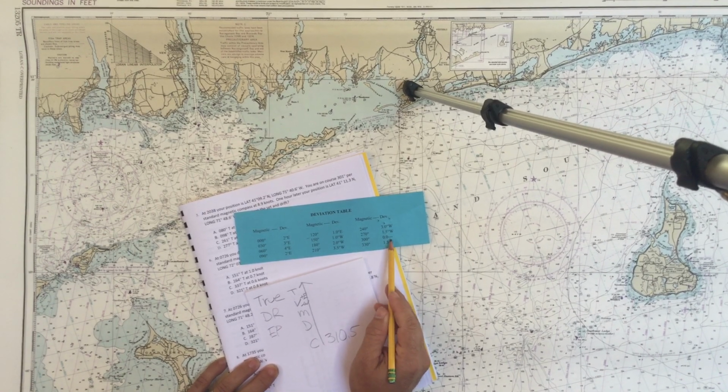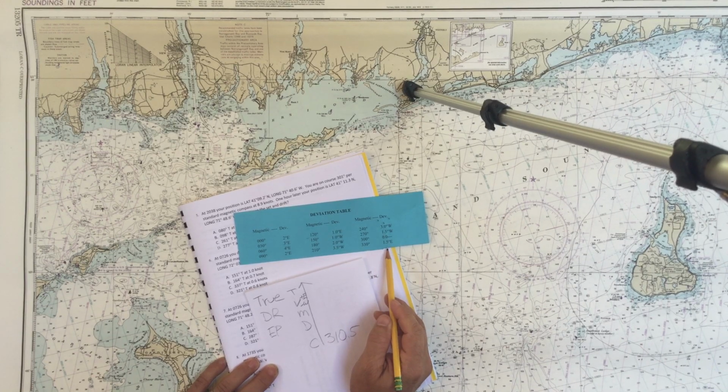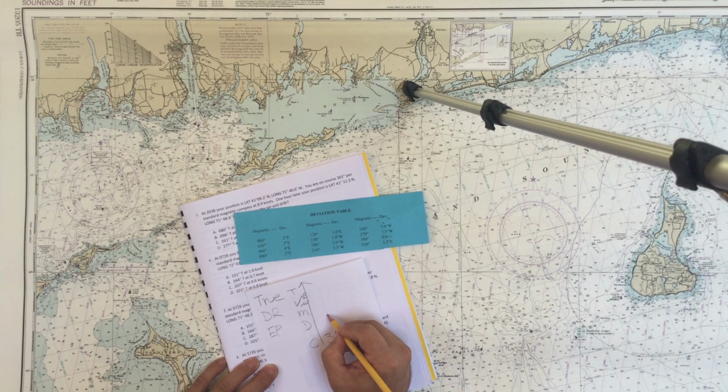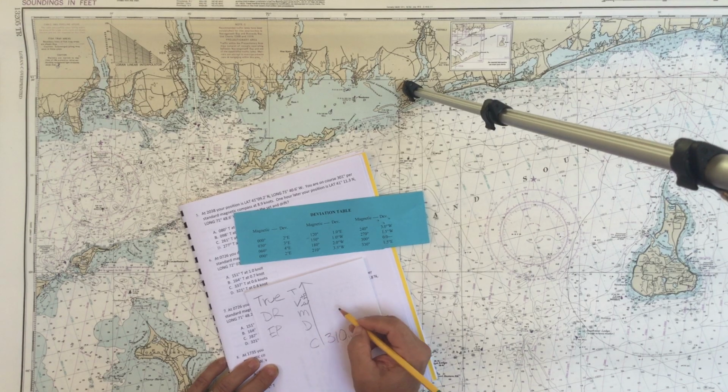So now I'm going to determine the deviation for 310. Somewhere closer to 0, 1.5, 310 is sort of in the middle.